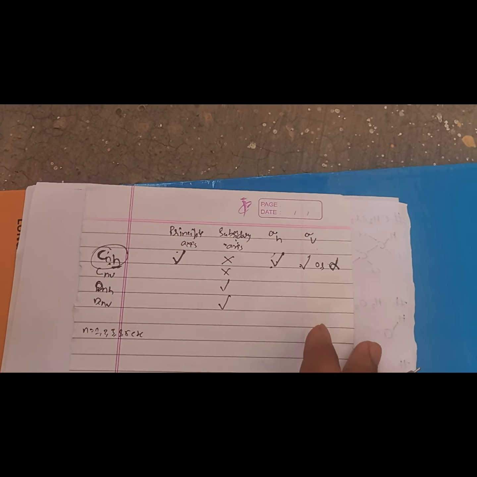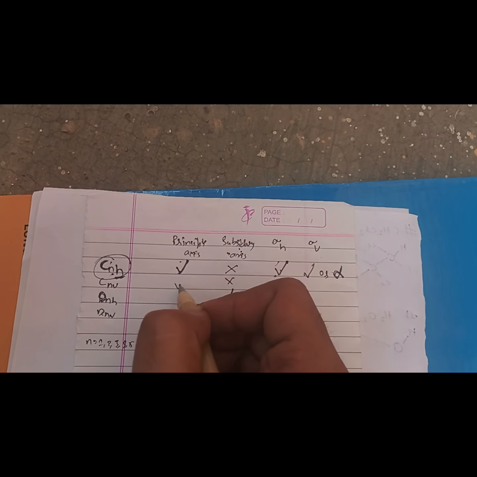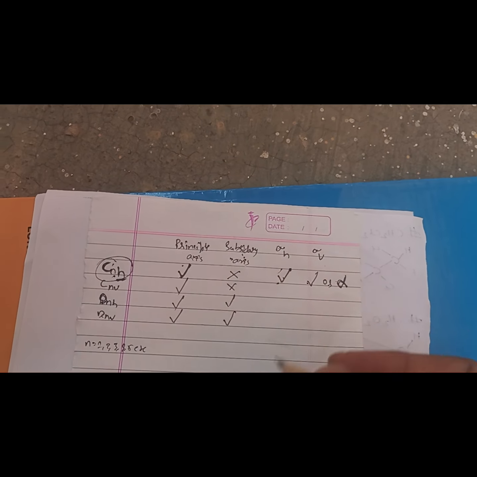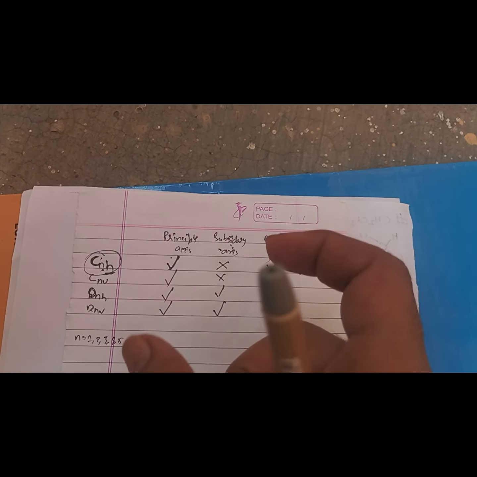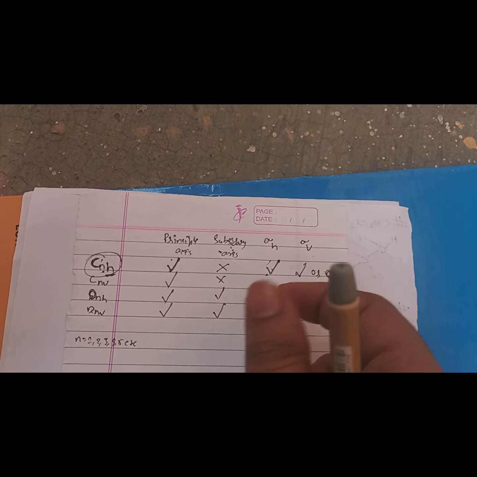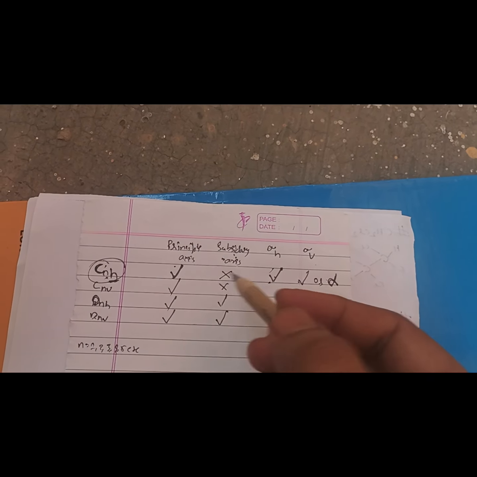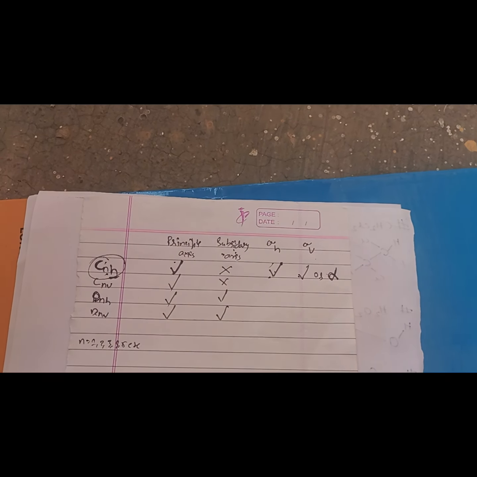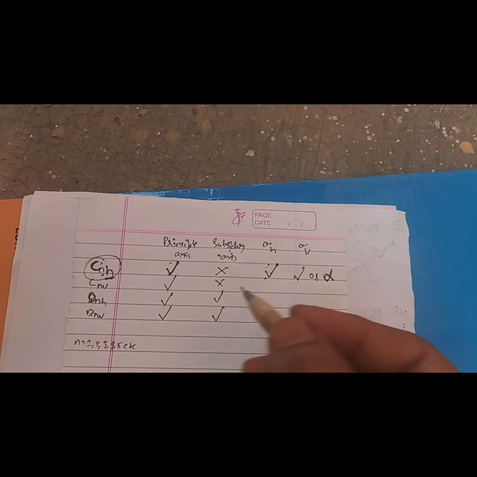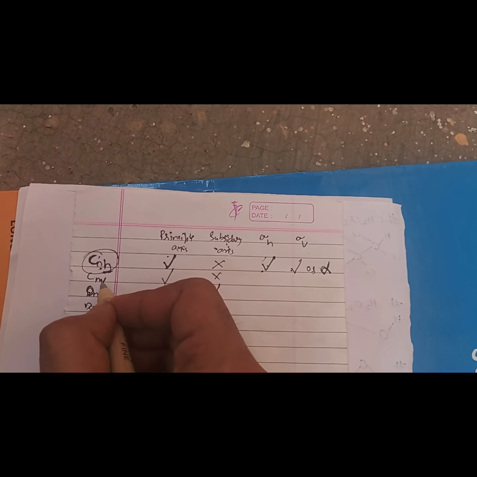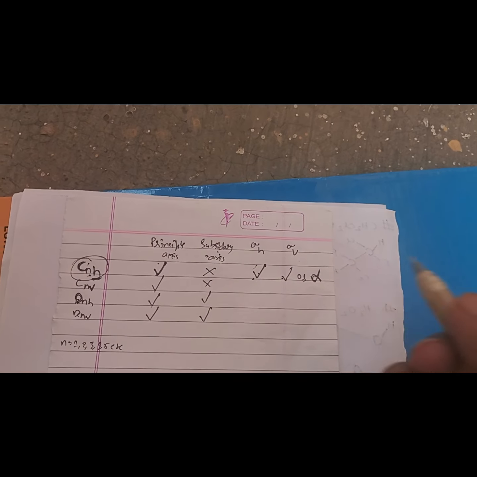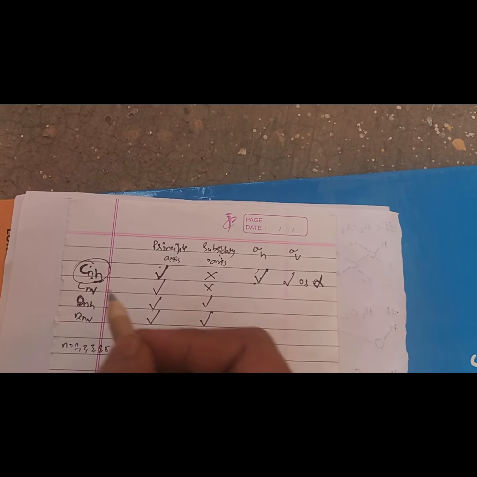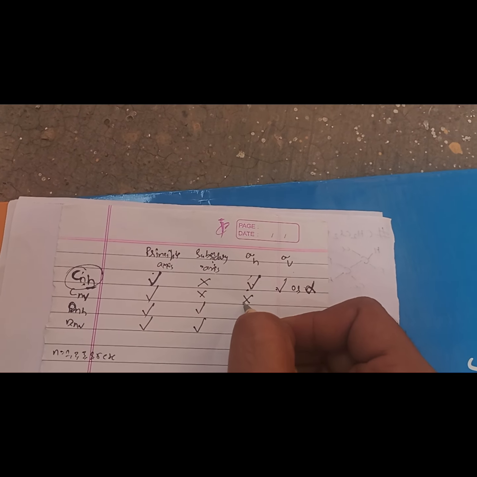Okay, and second will be the principal axis. For every molecule, the principal axis must be there, because to rotate the molecule we have to get the principal axis. Okay, and now there is the vertical plane. Molecules which have a vertical plane don't have a horizontal plane.